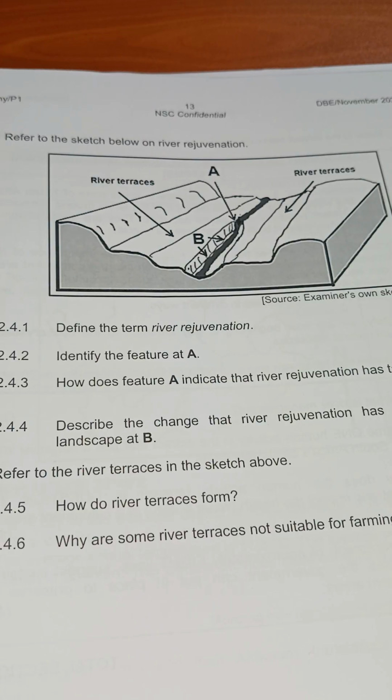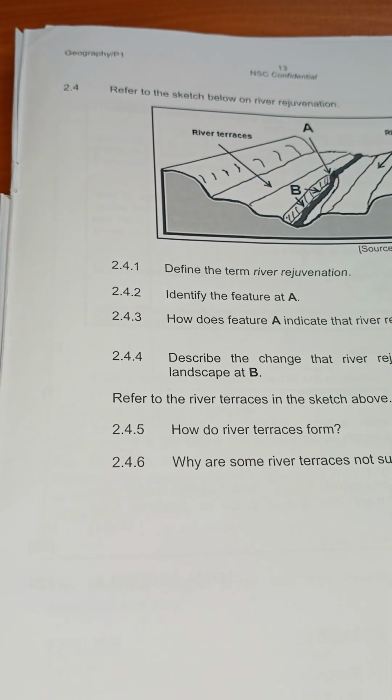So when we talk about river rejuvenation, what is it all about? This is when the river becomes more erosive and there's more vertical erosion taking place, which means there's an increase in energy. This is what makes the river more erosive, giving more power. Those are the two things that you have to take note of: the river becomes more erosive, it has got more energy, then it starts eroding vertically.